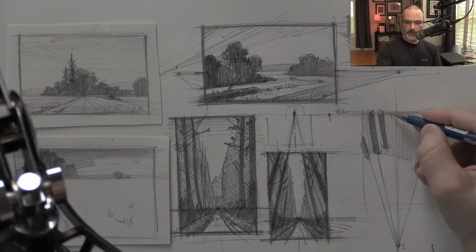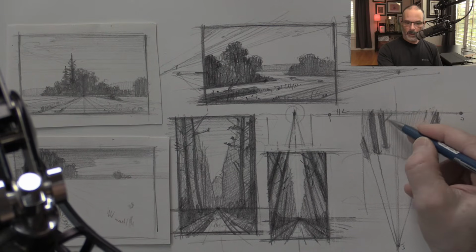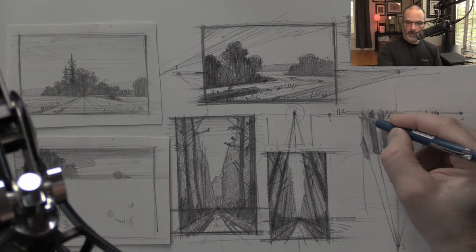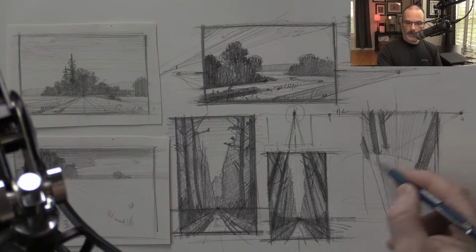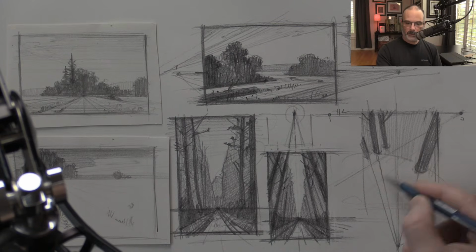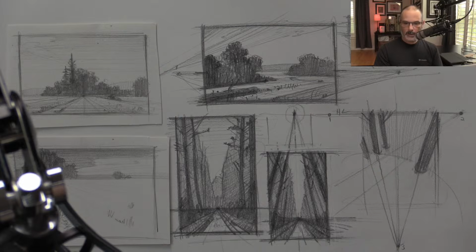So this is more of an extreme. I'll put some little branches. And now to point number 2, I could have a little path. I'm just making sure I have graphite in here. That's why I'm shaking it.